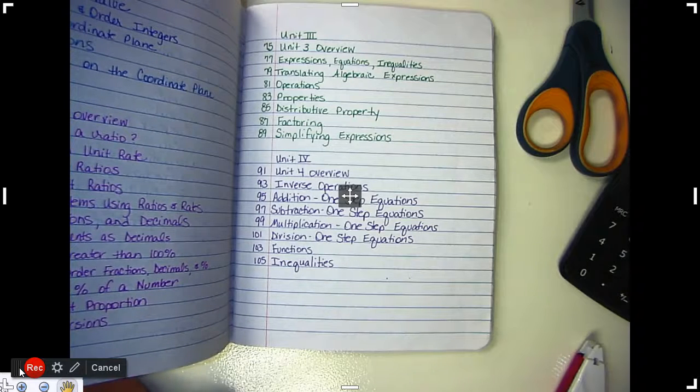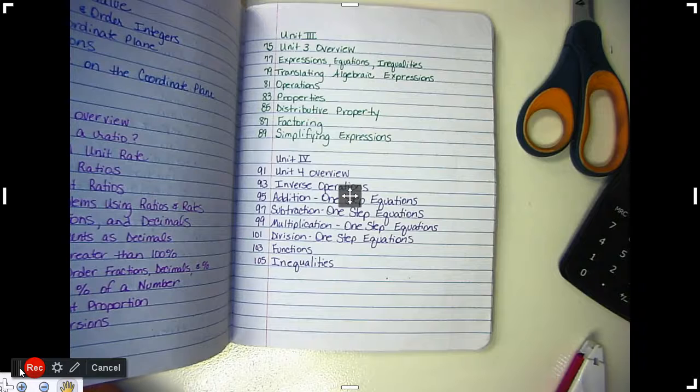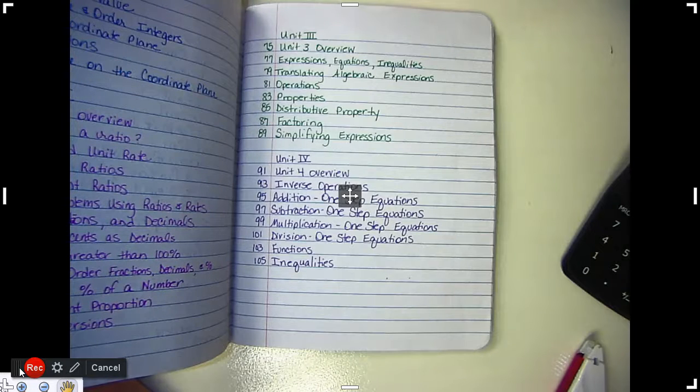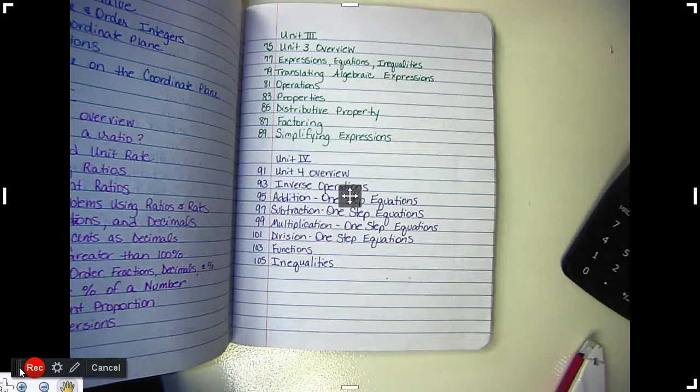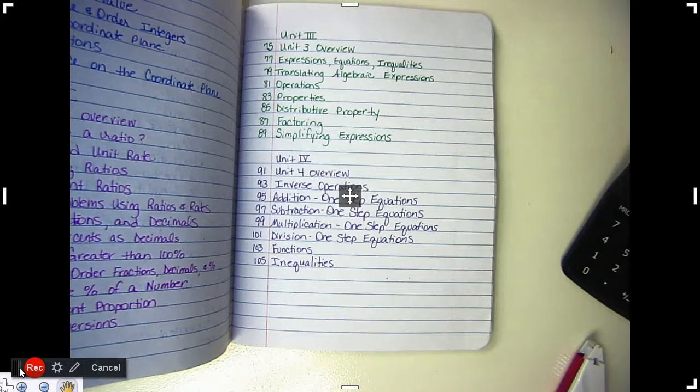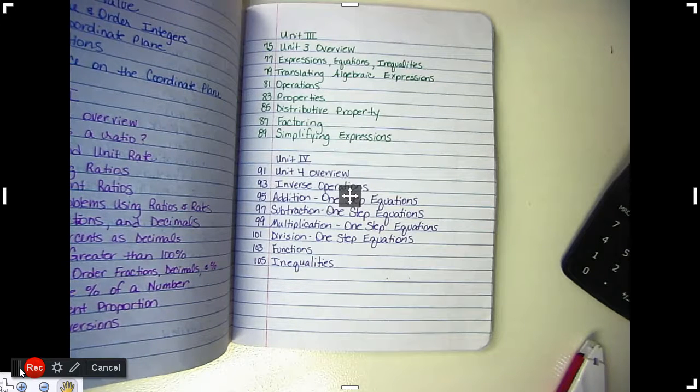When you're done, get out page 536. Borrow one from a desk near you.